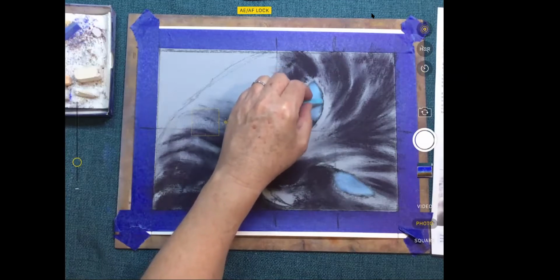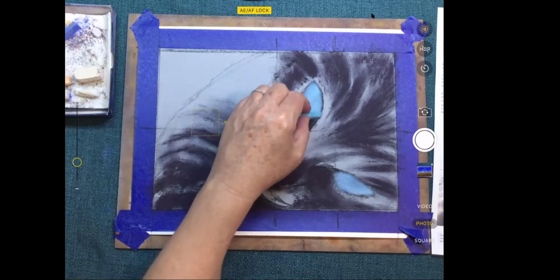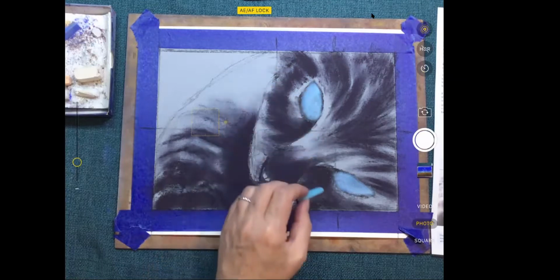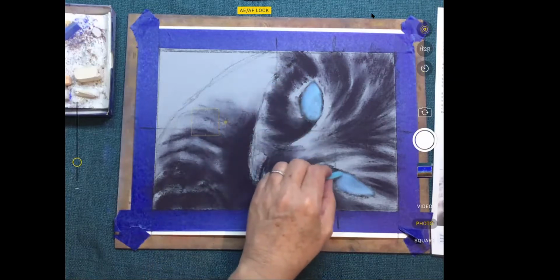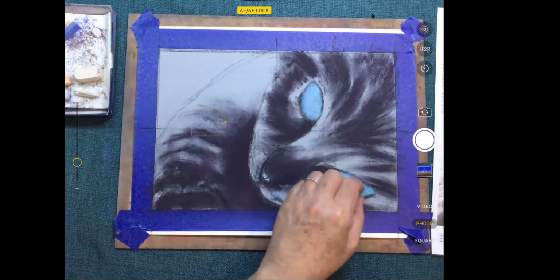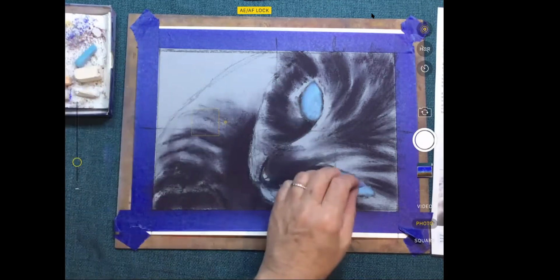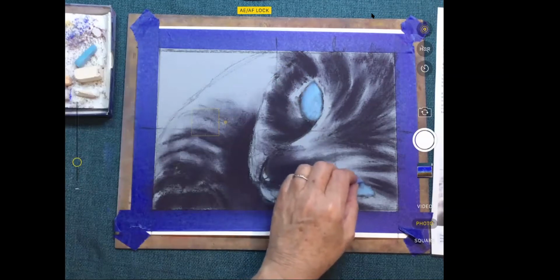And don't worry about the shine on there yet. We'll do that after. I just want to look at the blues that are in the eyes and work on getting those to be lovely and bright. And I can see on their right eye, or the bottom eye, it's actually a little darker around the pupil area.